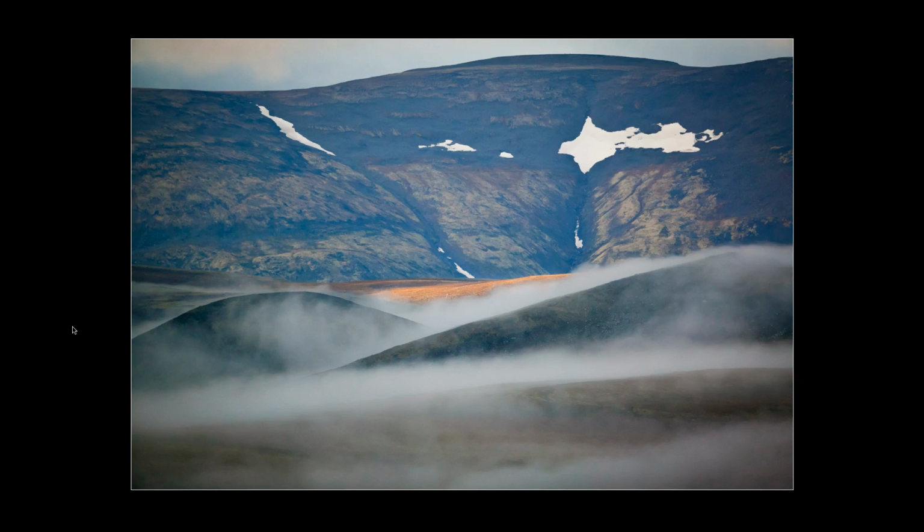Here is a telephoto landscape taken at Dovrefjell in Norway, taken with a 600 millimeter telephoto lens, and you can also see the layers here in the image. So a telephoto lens can create strong graphical images.